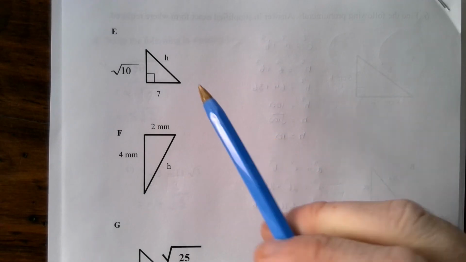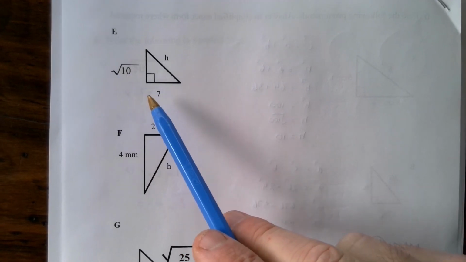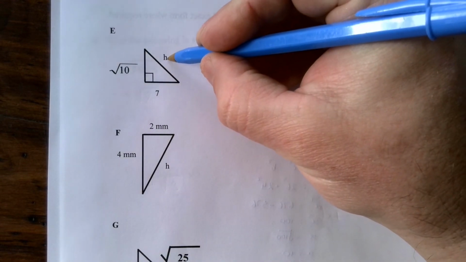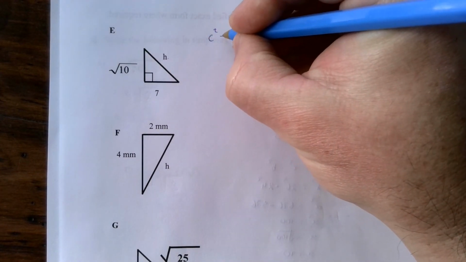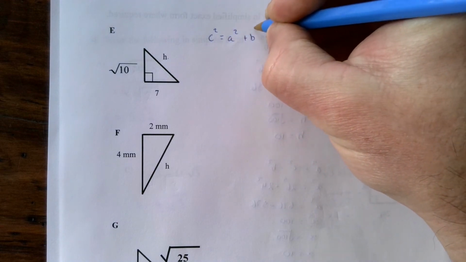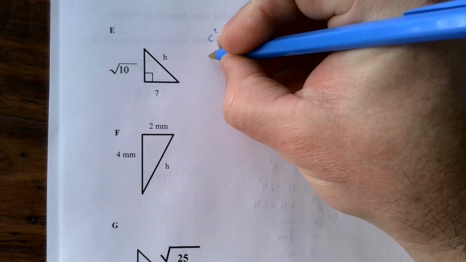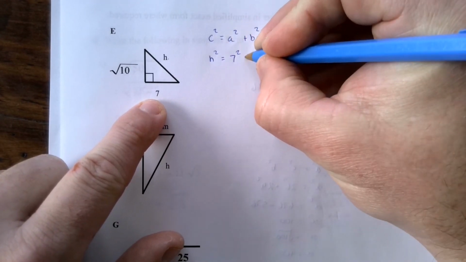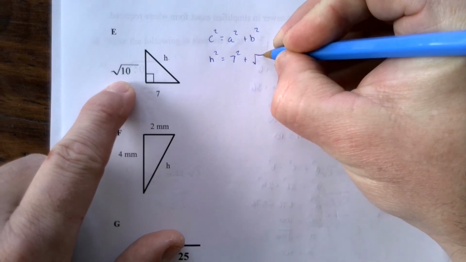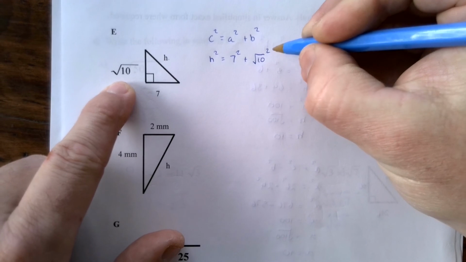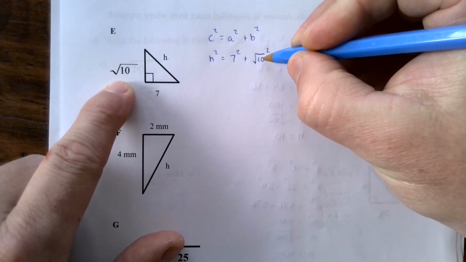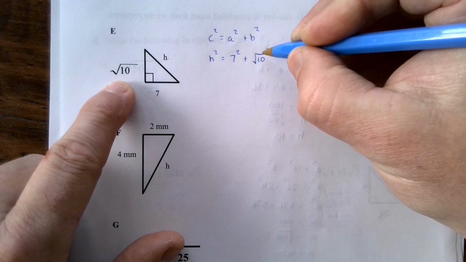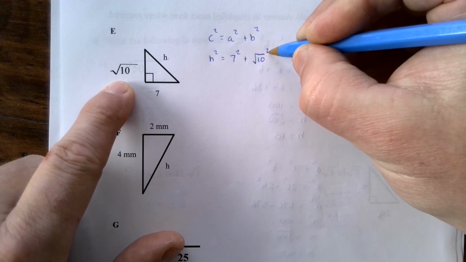In 6e, they're starting to get us to work with surds. So we're going to think about this fairly carefully, and I'm going to slow down. I'm looking for the hypotenuse, so I'm going to use c squared equals a squared plus b squared. My hypotenuse is h, so h squared is going to be a squared plus b squared, the square root of 10 squared. Now remember, the square root of 10 times the square root of 10 will make the square root of 100, which is 10. Remember that the squared and the square root cancel one another out.